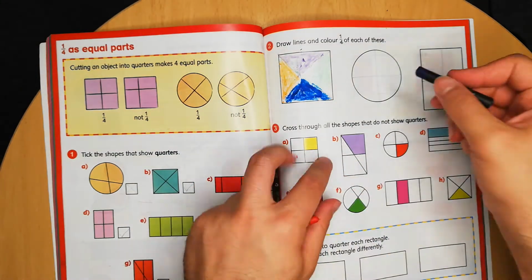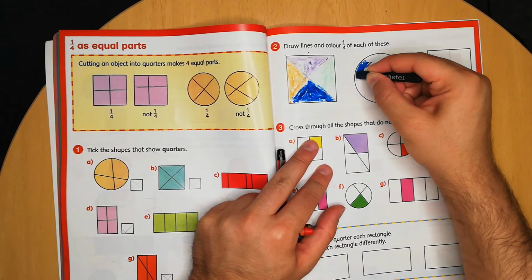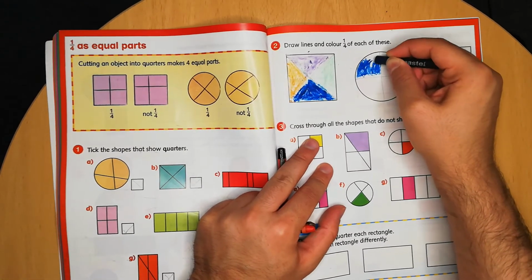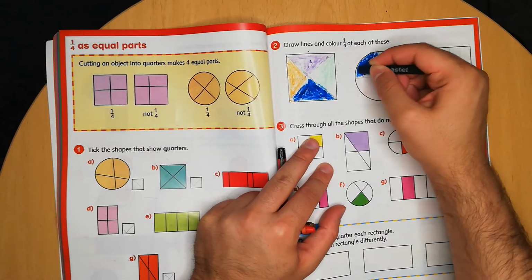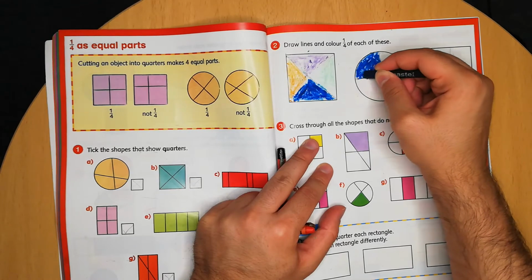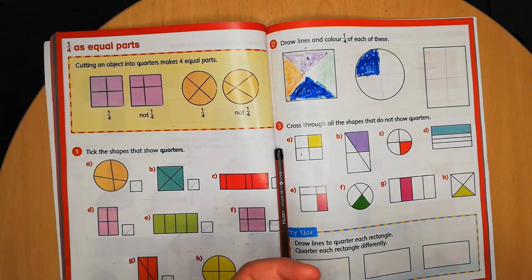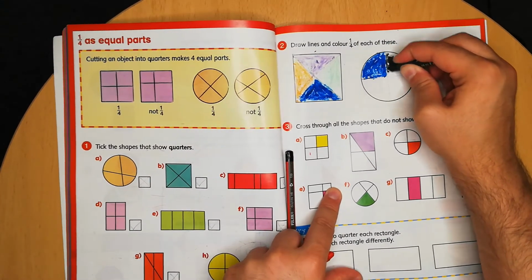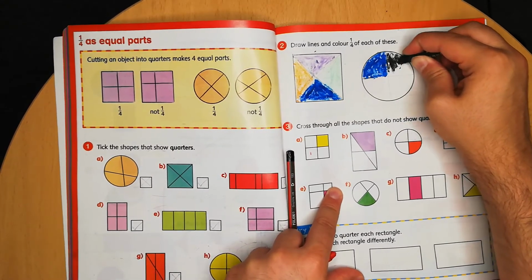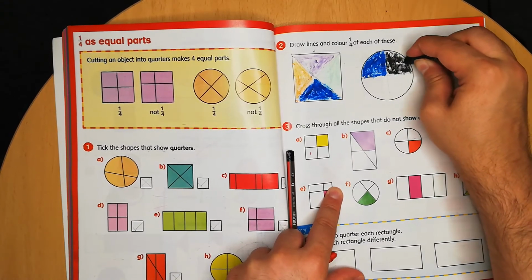I got blue again. Yeah, it's the same blue again. Completely by accident. But I like it, so I don't mind using it twice. Okay, I have black. Okay.